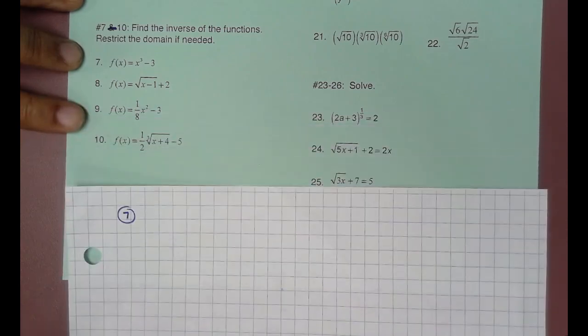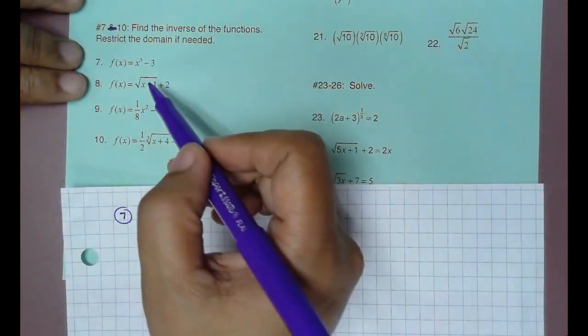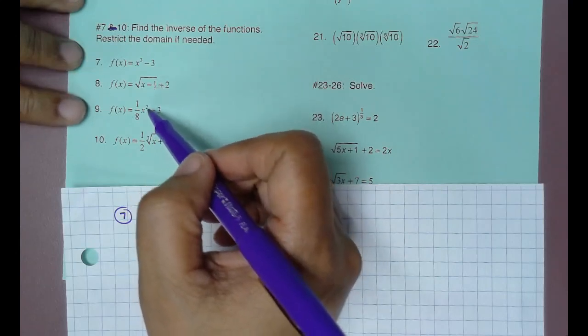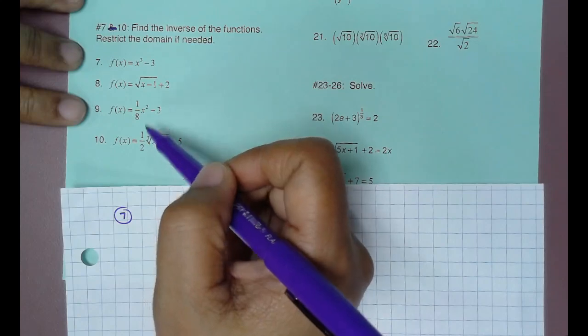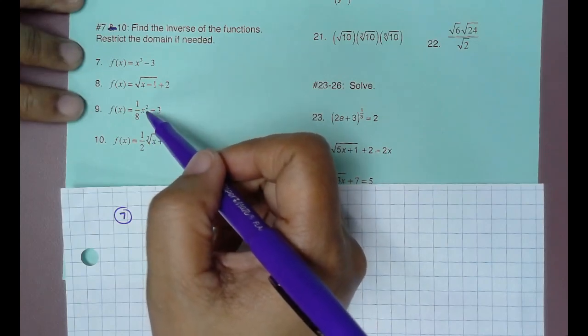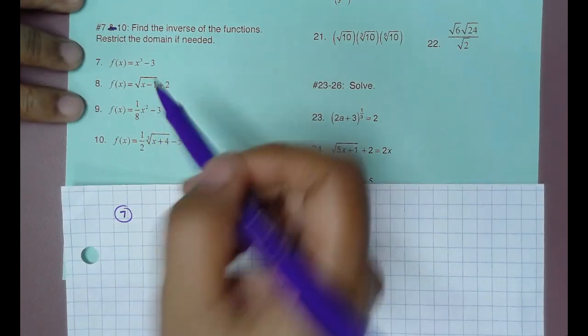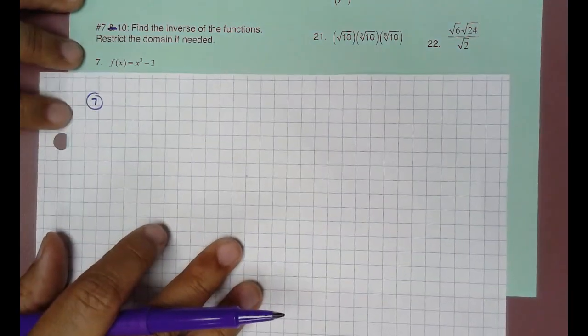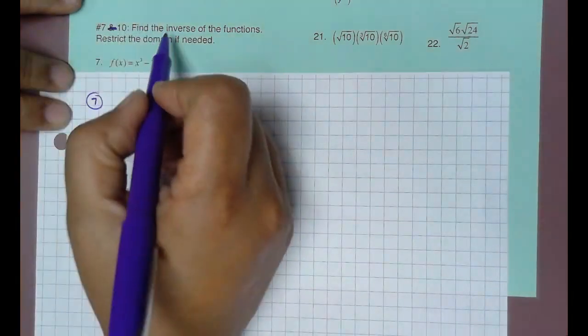Okay? And if you look at all these equations, that's cubic, that's a square root. That one right there, x squared, that's the quadratic. This one is a cube root. So the only one we'll restrict the domain on is number 9. Okay? All right, so let's take a look at number 7. There's no restricting the domain. We're strictly finding the inverse.